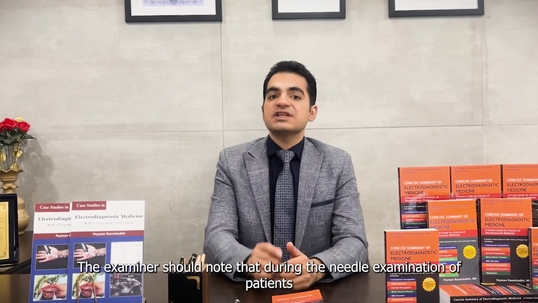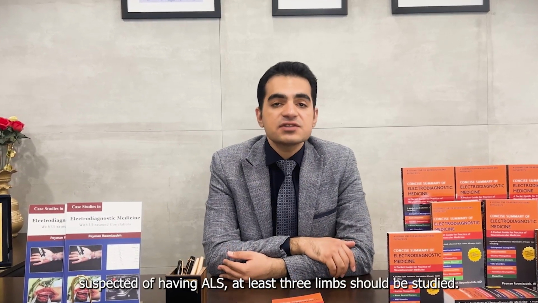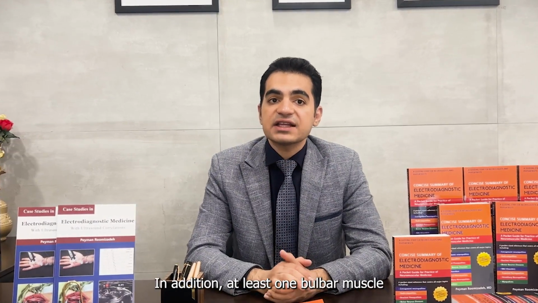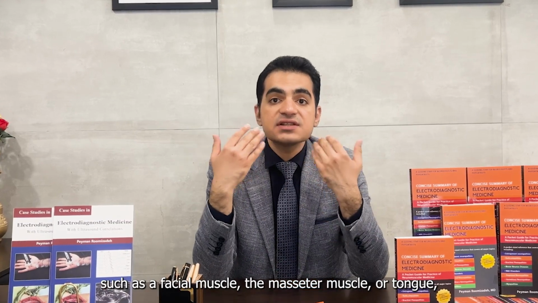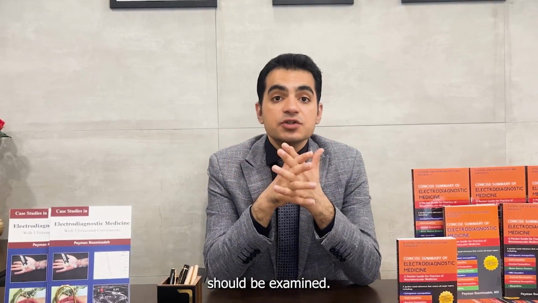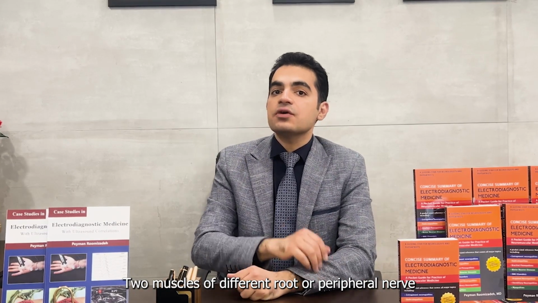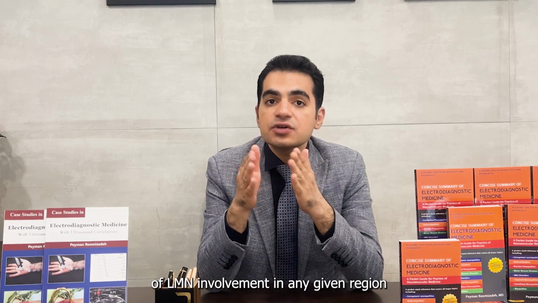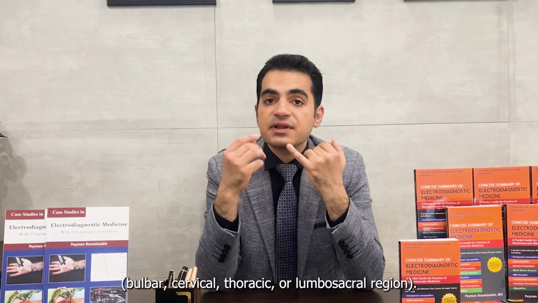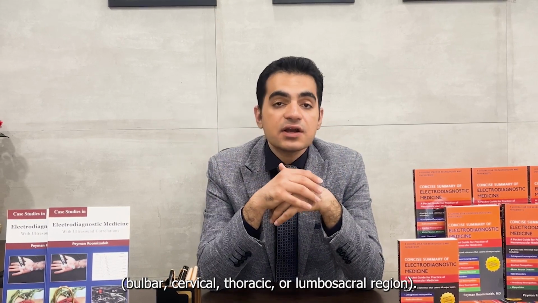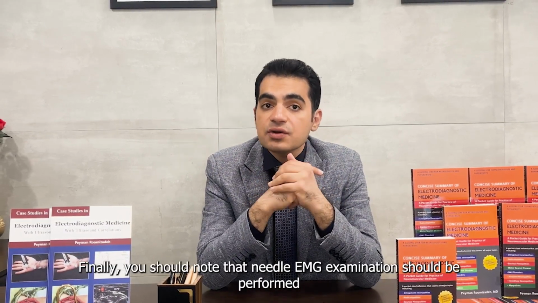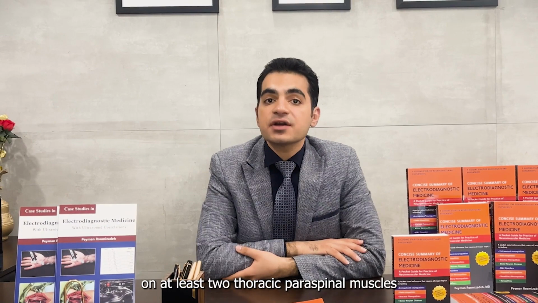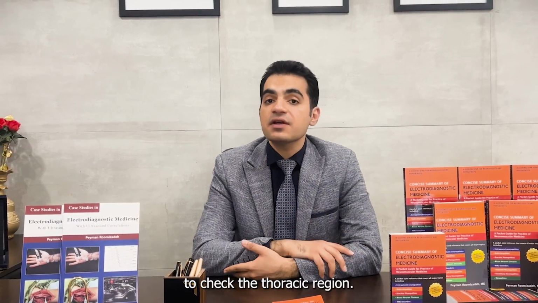The examiner should note that during the needle EMG examination of patients suspected of having ALS, at least 3 limbs should be studied. In addition, at least one bulbar muscle, such as facial muscles, the masseter muscle, or tongue, should be examined. 2 muscles of different root or peripheral nerve supply must be involved to be considered as evidence of lower motor neuron involvement in any given region, for example, in bulbar or cervical or thoracic or the lumbar region. Finally, you should note that EMG examination should be performed on at least 2 thoracic paraspinal muscles to check the thoracic region.